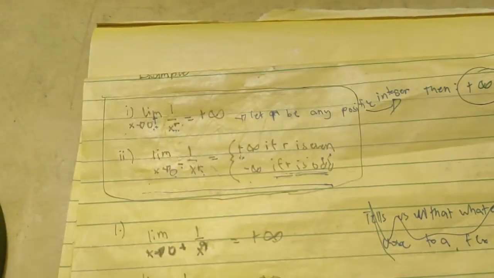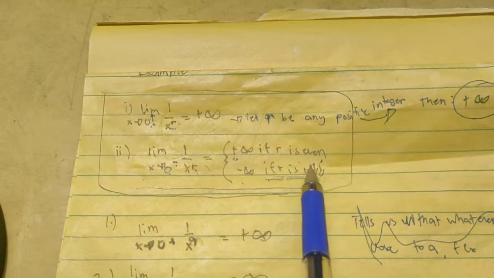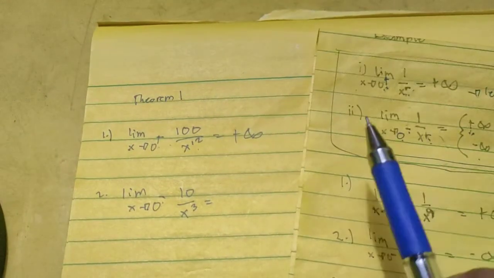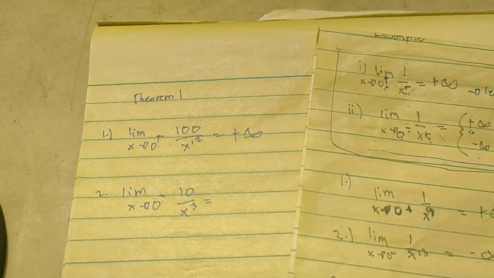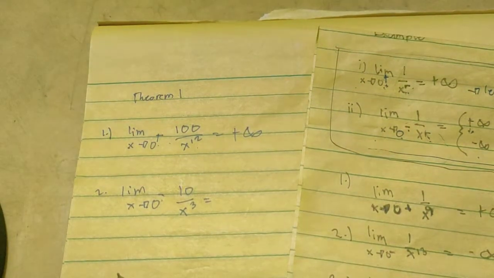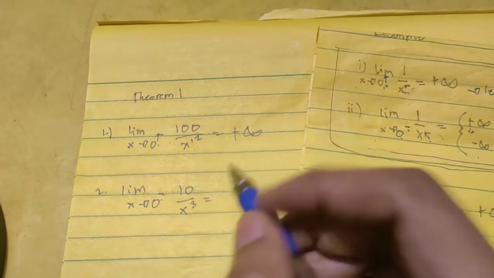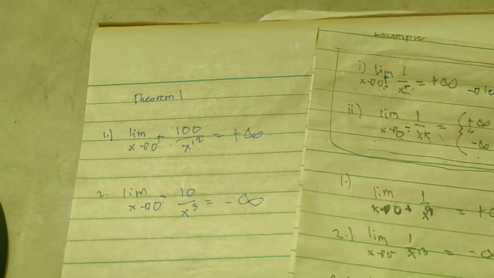According to the instruction, if the limit approaches to the left and the r is even, it should be positive. If the r is odd, it should be negative. In this case, the r is odd. So what do you expect is the answer? You're right, it's negative infinity.